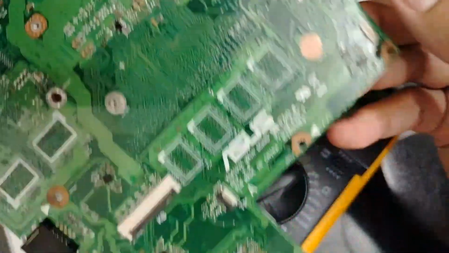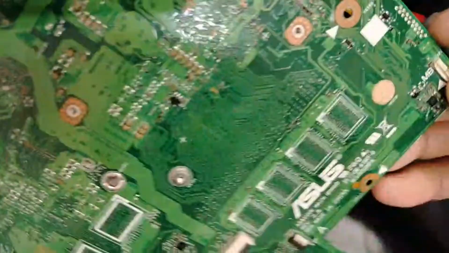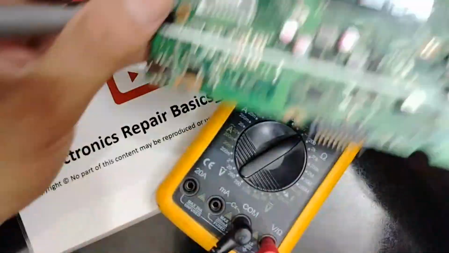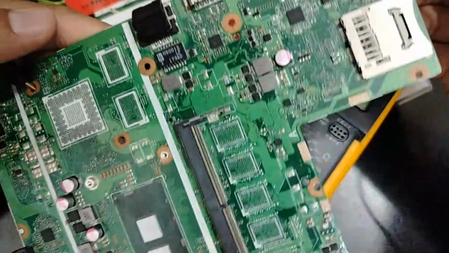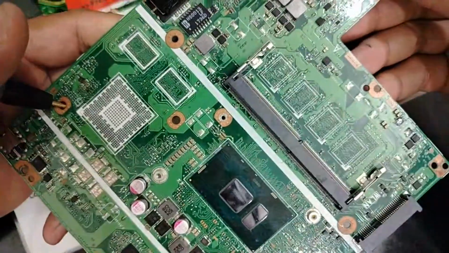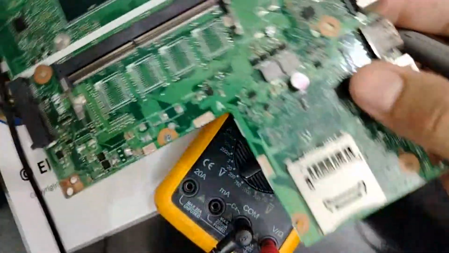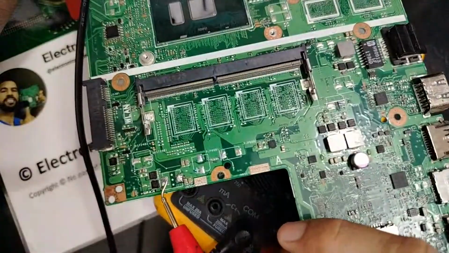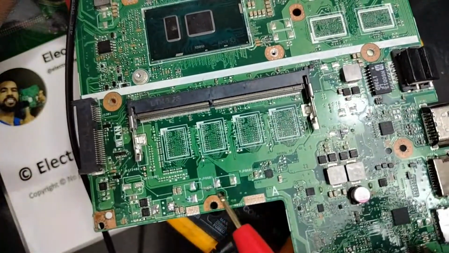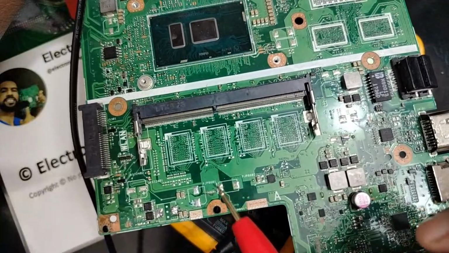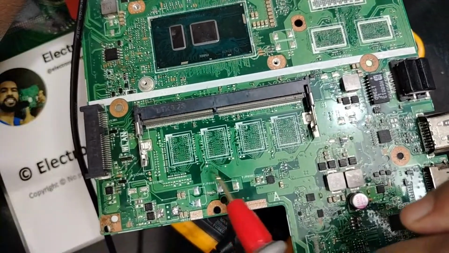Guys, just pay attention. Okay, where is our circuit? Here. I just made some very fast checking in order to show you directly the problem, guys. Here, we have to go to the back, because we have short in this side. We have to go back.